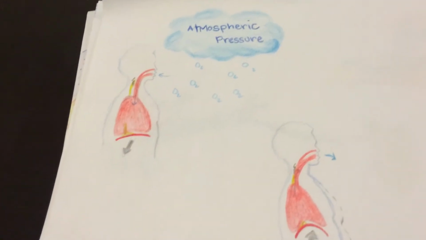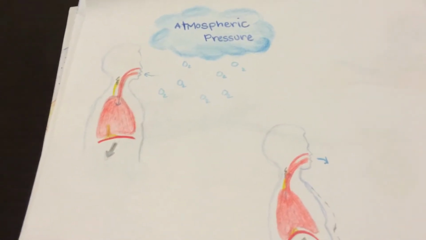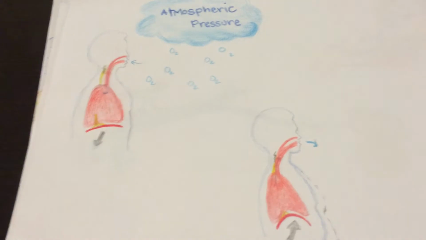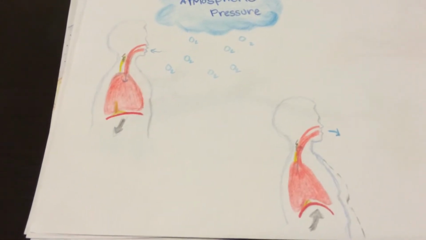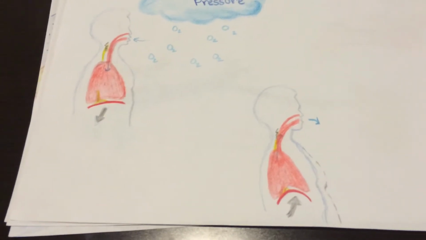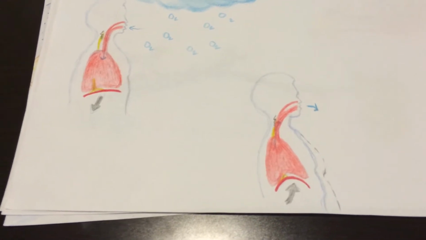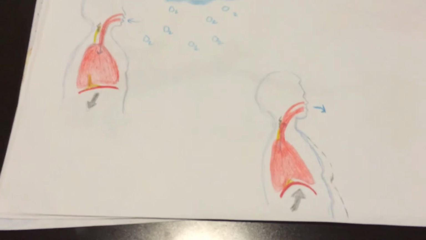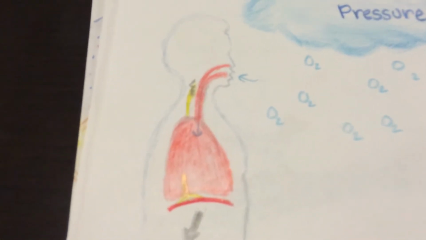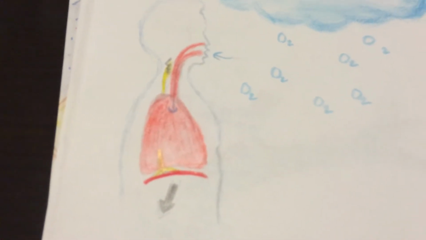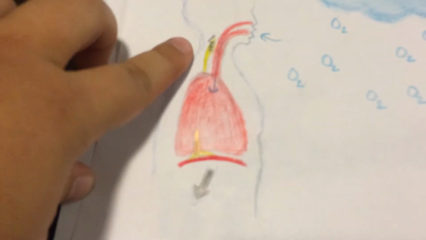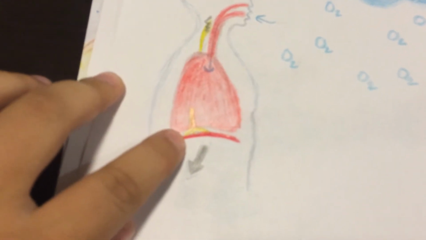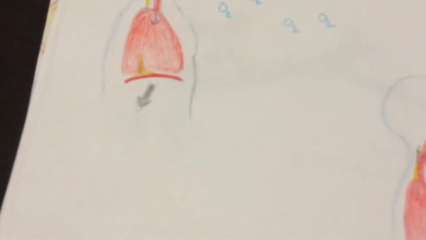Now, as you can see, the diaphragm plays an important role in breathing. The diaphragm contracts and relaxes by stimulation from the phrenic nerve. This is the primary nerve innervating the diaphragm. It originates from the neck, more specifically C3, C4, and C5 of the spine. You can see right here. And it goes all the way down to the diaphragm and stimulates it.